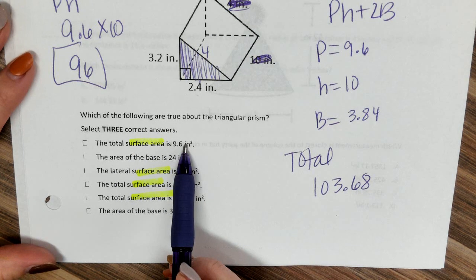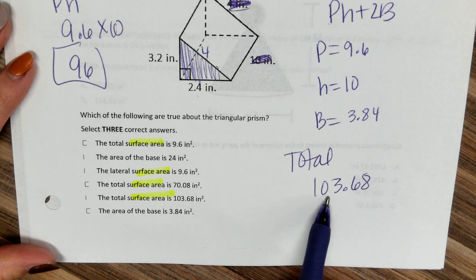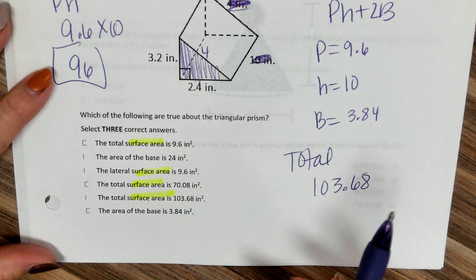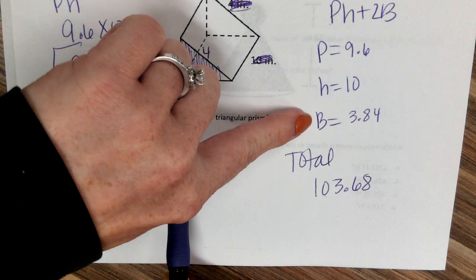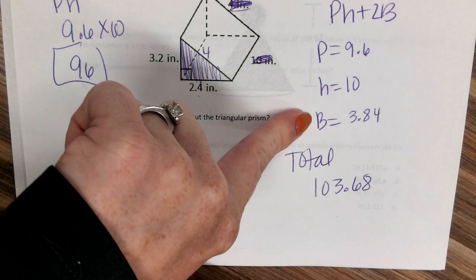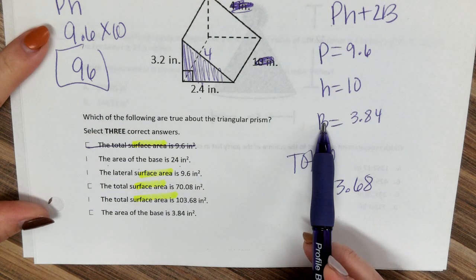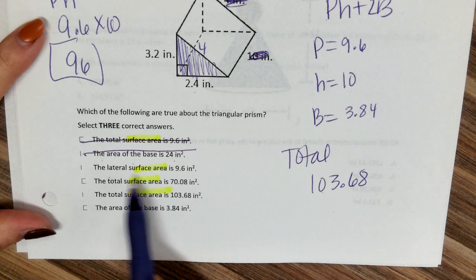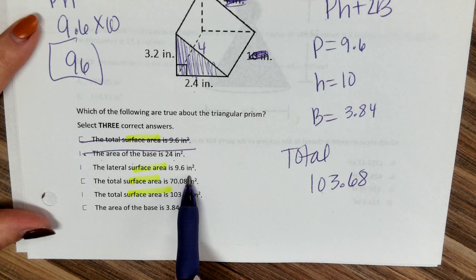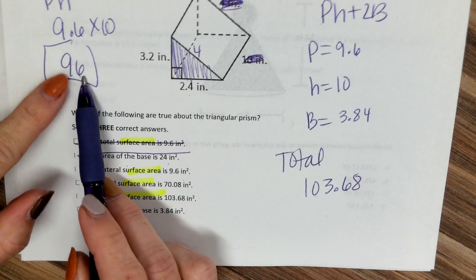Is that true? What is the total surface area? 103. No. The area of the base is 24. What did we get for the area of the base? Oh, the area of the base, big B. 3.84, so that's not true. The lateral surface area is 9.6. Yes or no? What is the lateral surface area?